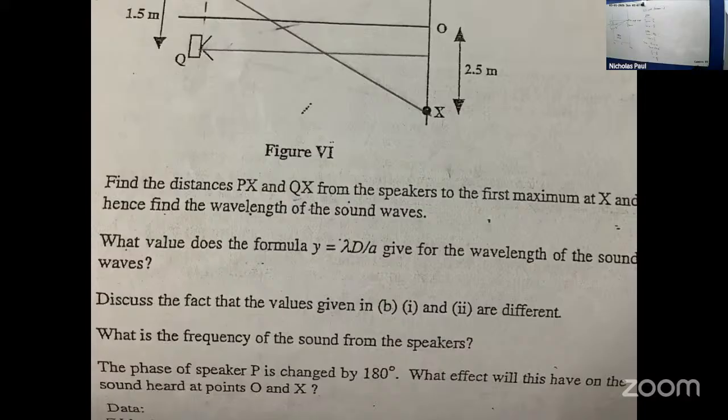Define frequency. Right, so V is equal to F lambda. Sorry, F is equal to V on lambda.